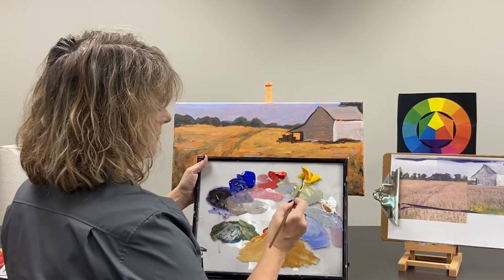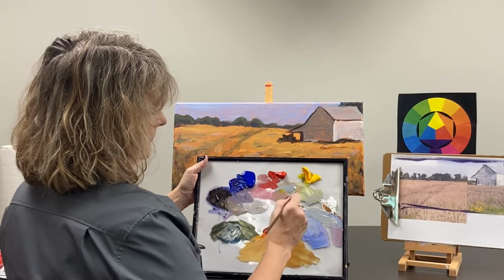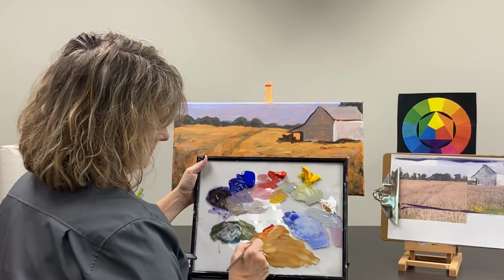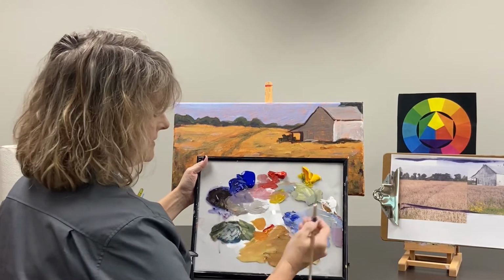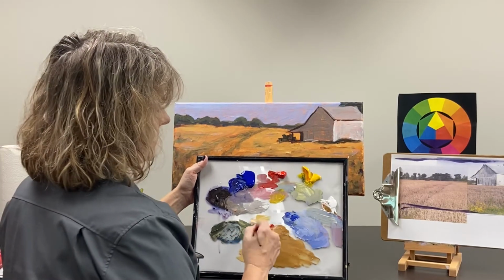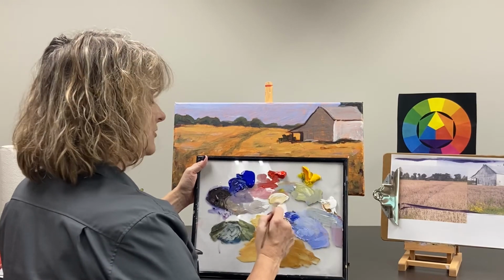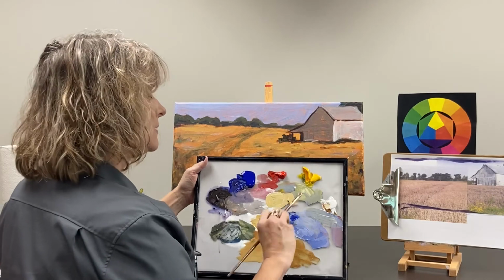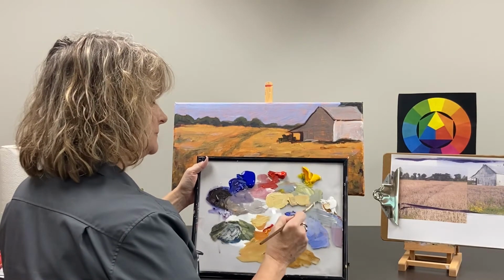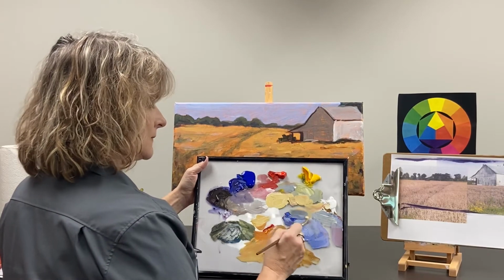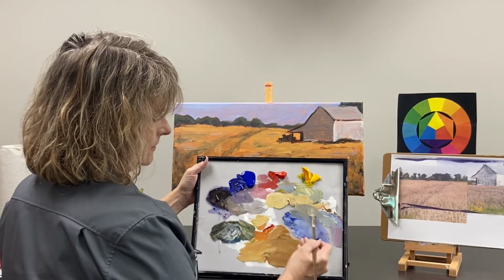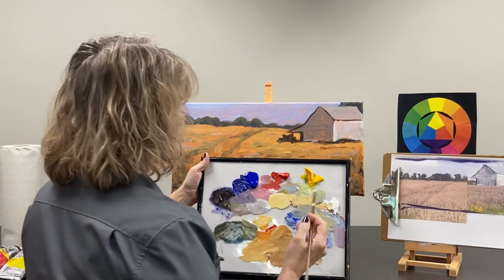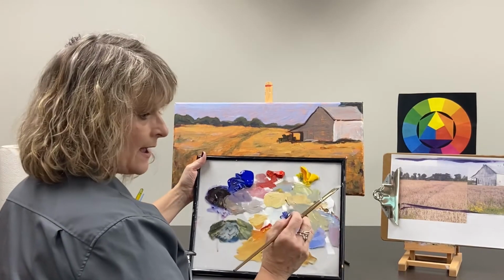Then I've got it going into, let's move in the direction of some of these oranges. I'm going to add more white to it because again, I want them to be very pale, very soft. So kind of a creamy yellow, kind of a buttery yellow. And then some pale blues. All right, I think that will add some nice variety. So let's begin in the sky.